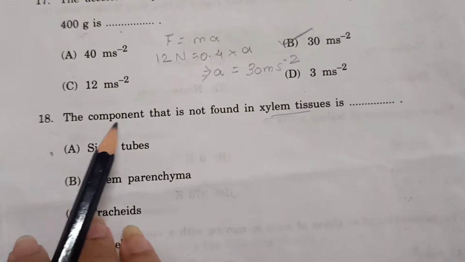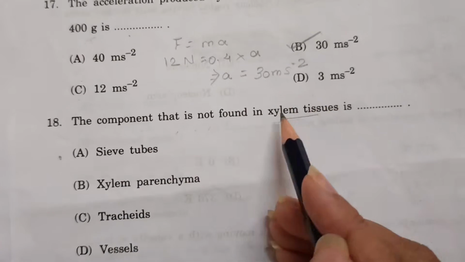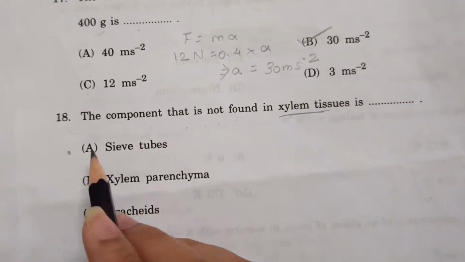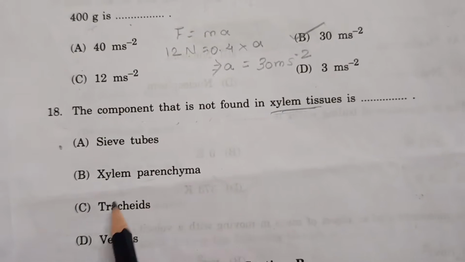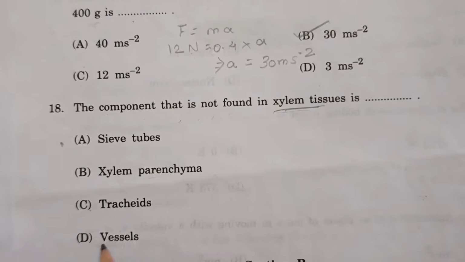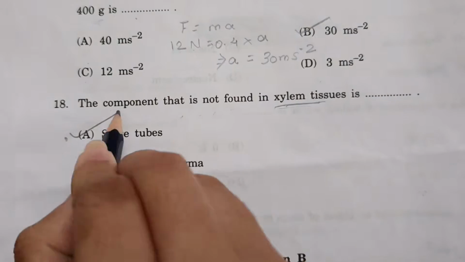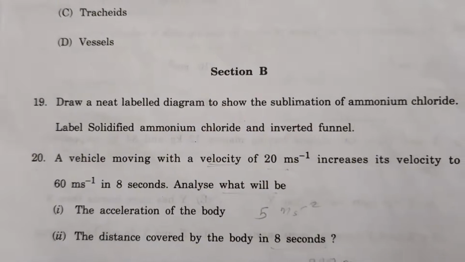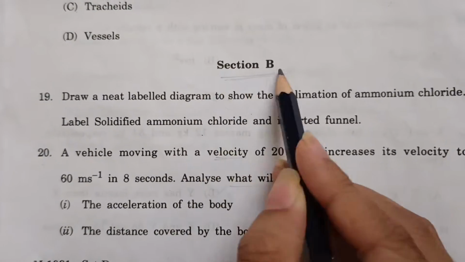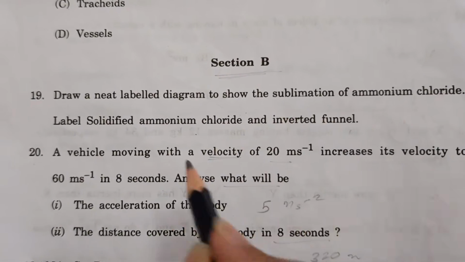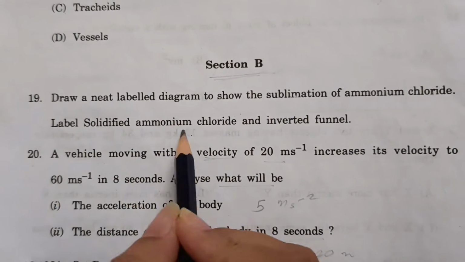Question number 18. The component that is not found in xylem tissue is dash. A. Sieve tubes, B. Xylem parenchyma, C. Tracheids, D. Vessels. And the correct option is A. Sieve tubes. Now we will solve section B, which comprises of questions and problems, and give reason.